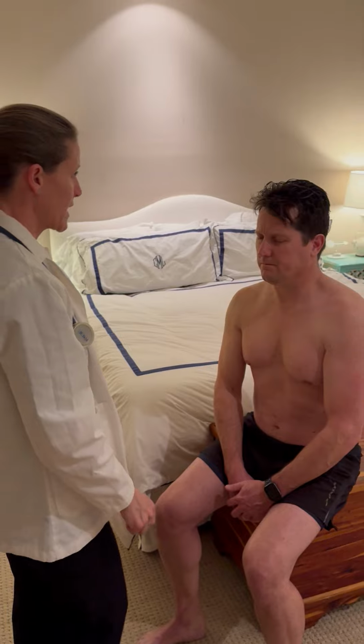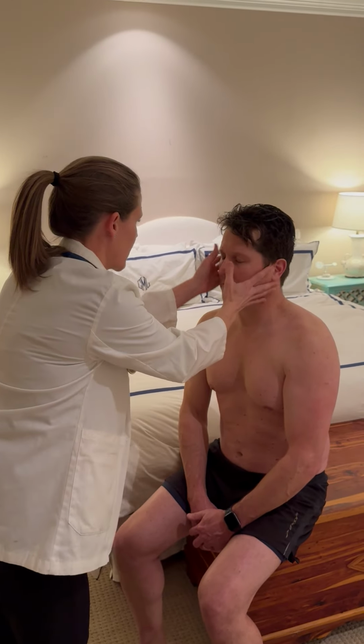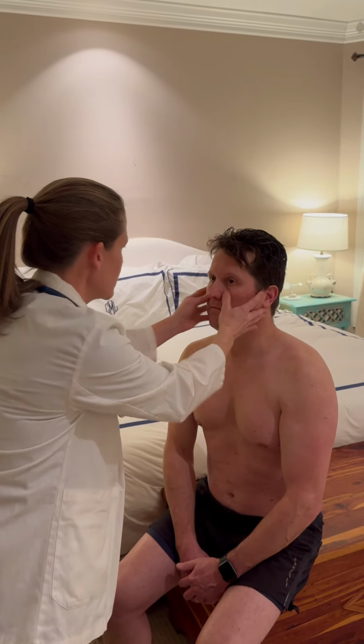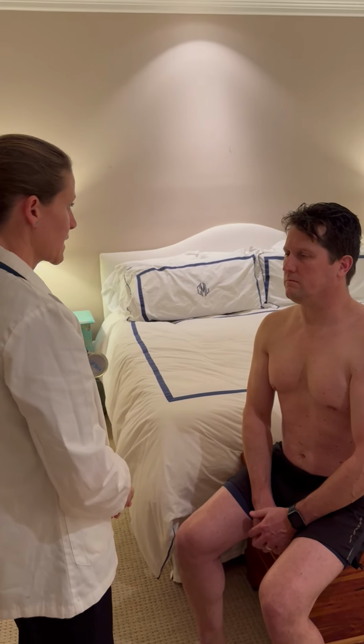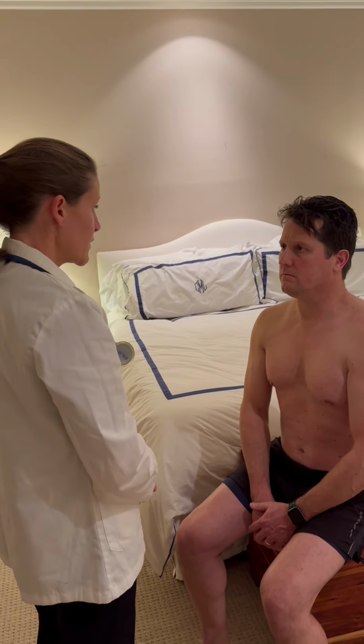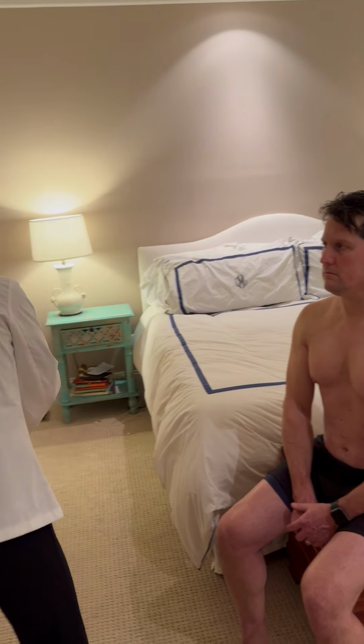I want to now palpate the frontal sinuses, maxillary sinuses. Is there any pressure or tenderness? No. All right. Moving on to the mouth. The lips are pink and moist. There's no fissures, cracking, or lesions.